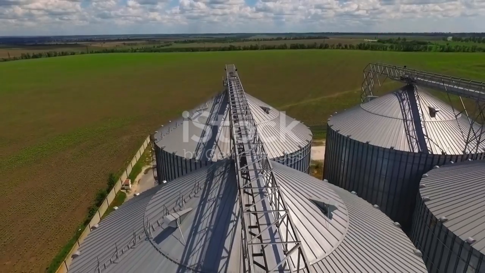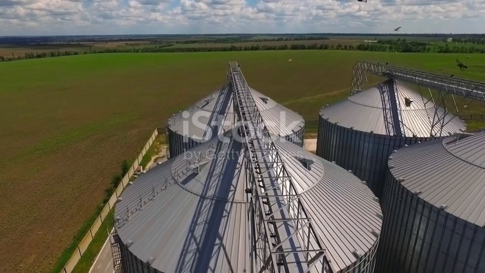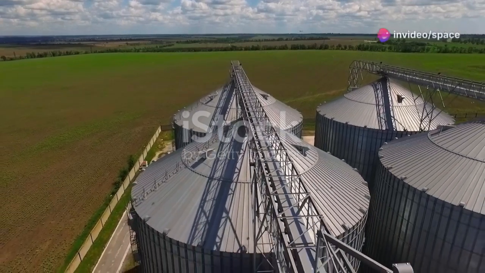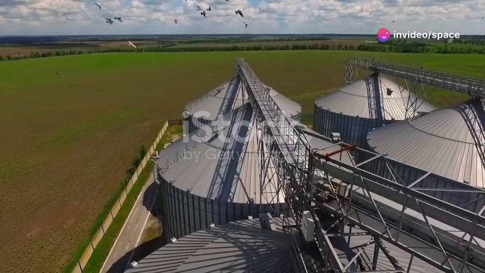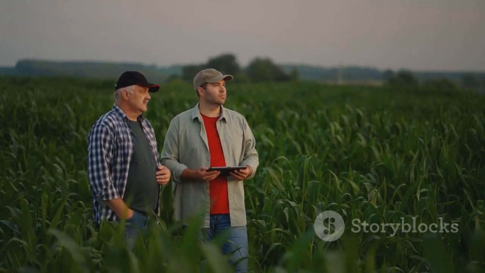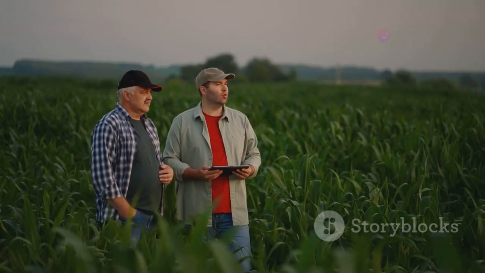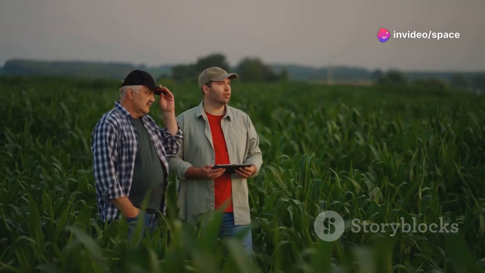Chinese tariffs on soybeans, pork, and other agricultural products led to a decline in exports and a surplus of goods in the US. This surplus caused prices to drop, further hurting farmers' incomes. In response, the Trump administration provided billions of dollars in aid to farmers to offset their losses. This aid was crucial in helping farmers stay afloat during these challenging times.